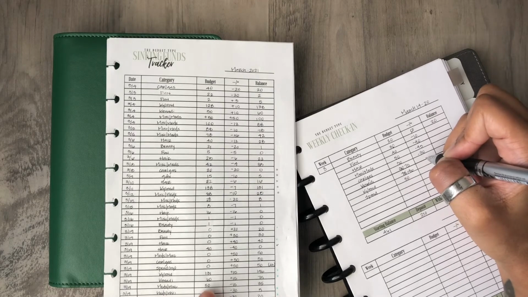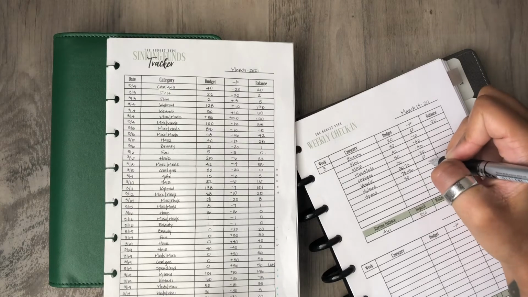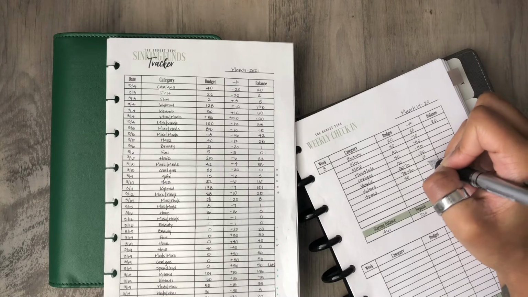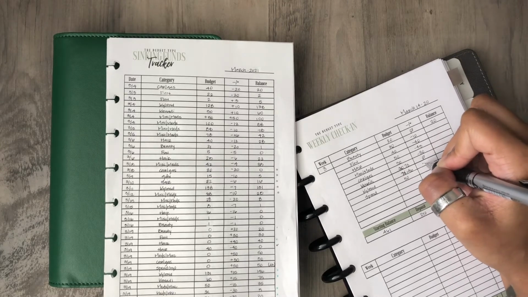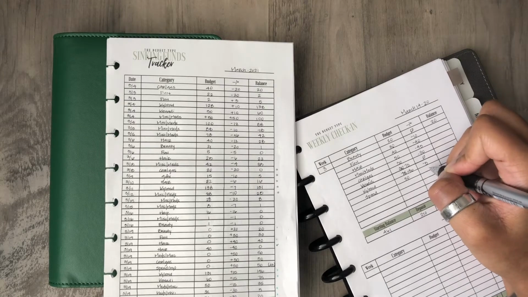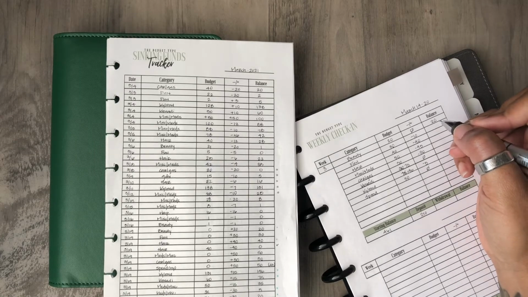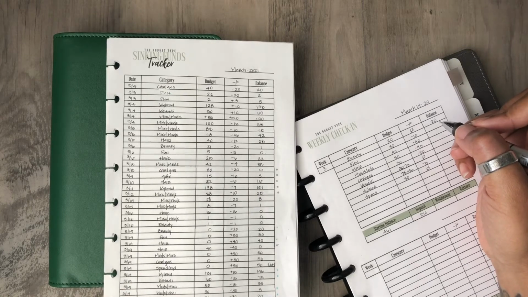For my daughter, we did not spend anything. And for my son, he ended up spending $5 out of his cash. And then for me, I spent it all. We ended up having a family outing, and so I just went ahead and decided to use my own money, which is fine, and I'm okay with that.